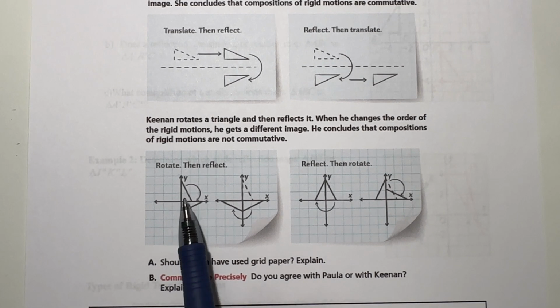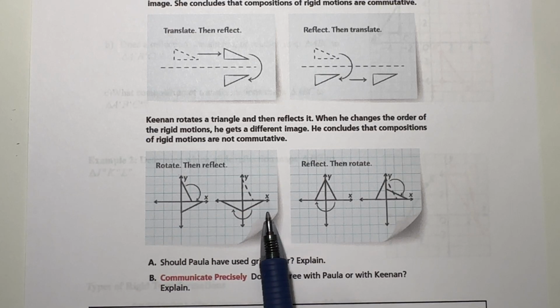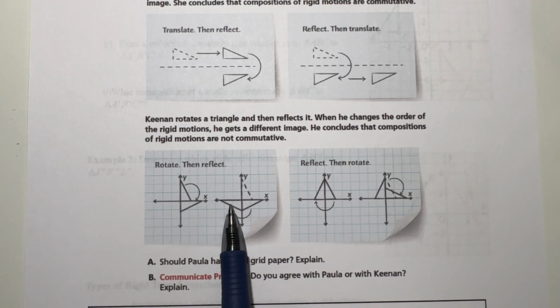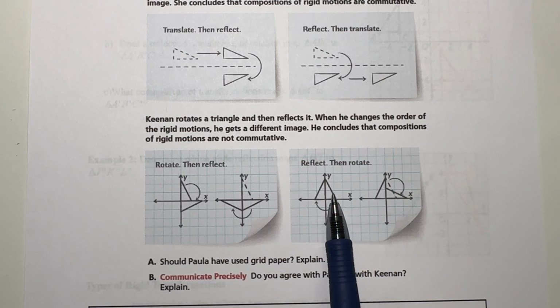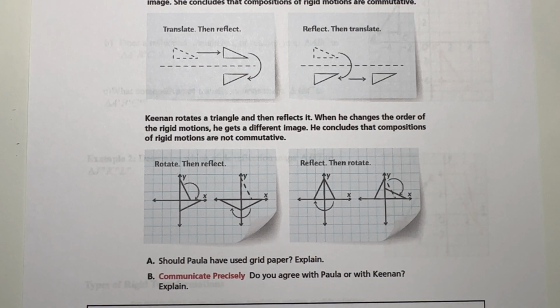If you look at his, he does a rotation and then he reflects. So there's the rotation right there. And then he reflects it and he ends up over here. This one is do the reflection first. So go that way, reflect, and then rotate. So you get a different answer. So basically what you want to take away from these two examples is sometimes compositions are in fact commutative, other times they're not. So since they're not always commutative, we want to make sure that we read the directions about what the problem's telling us to do.